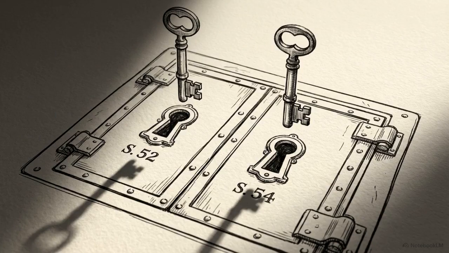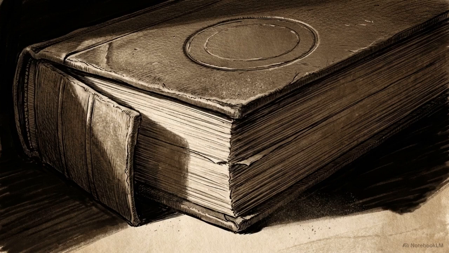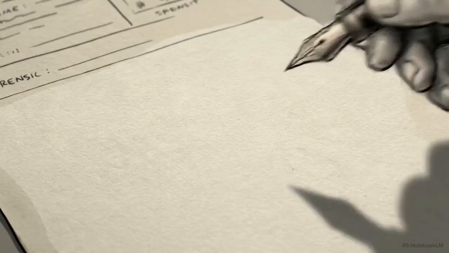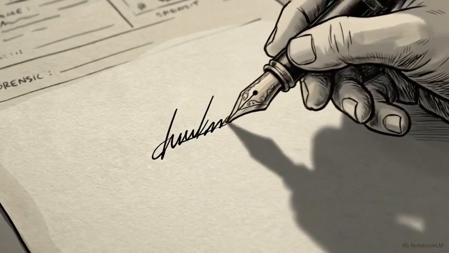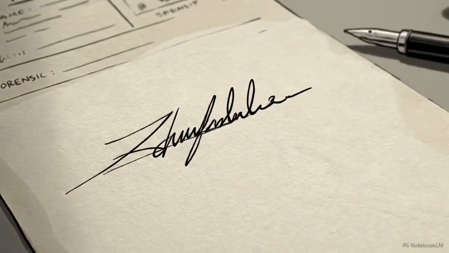Clinical precision in distinguishing between these statutory gateways is the defining trait of a top-tier law student. Rely on the rigid structure of the Coroners and Justice Act 2009. It is the only tool that turns a complex, chaotic problem question into a definitive, successful legal argument.